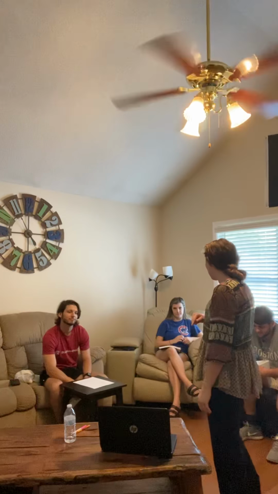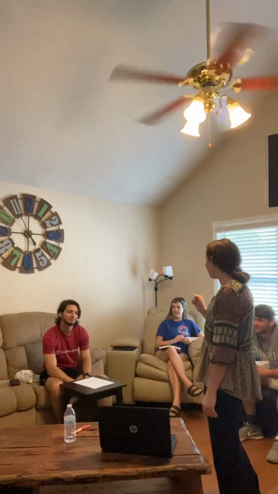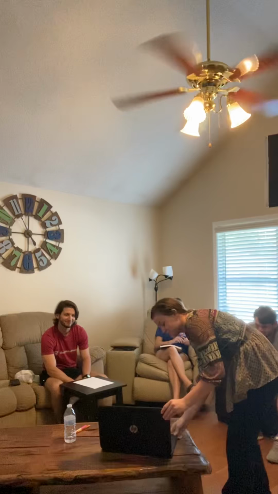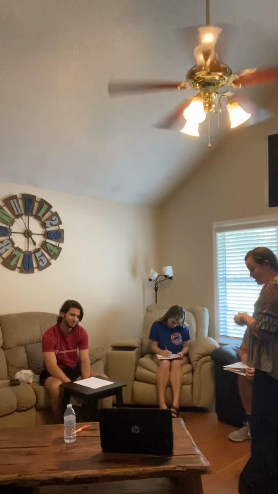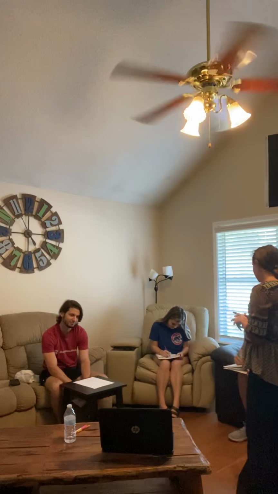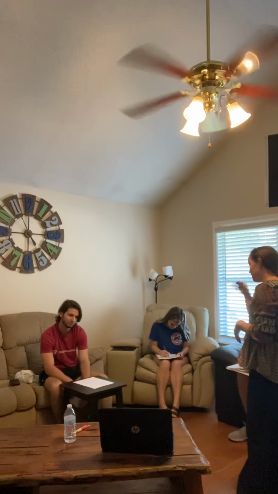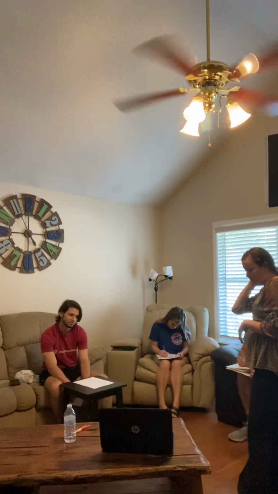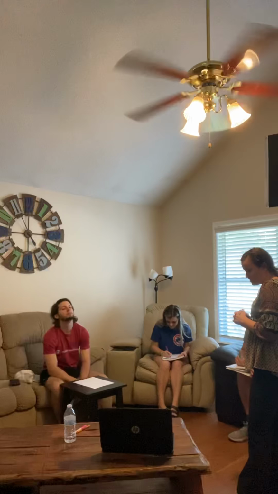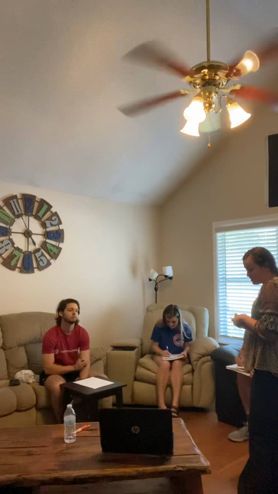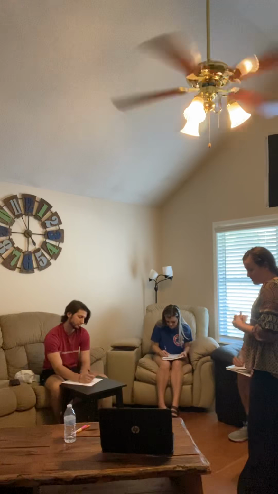Everybody should be looking at the PowerPoint instead of playing with things around the room. Alright, this is just a little bit of a review from the last lesson that we need to go over. So you should be writing your definitions while I'm reading them on the board. A dependent clause is a group of words including a subject and a predicate that cannot stand alone as a simple sentence.